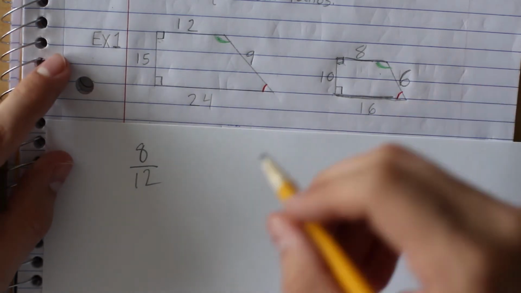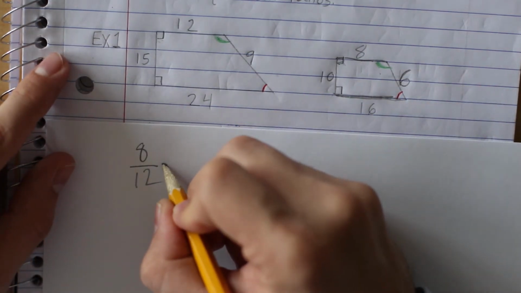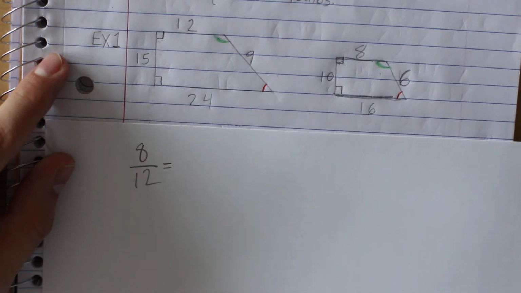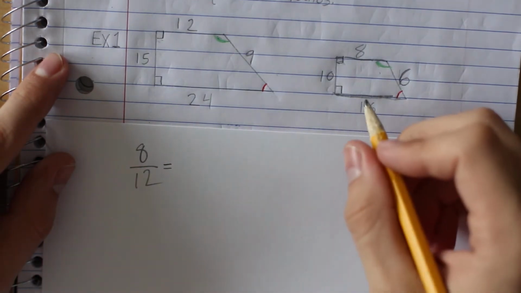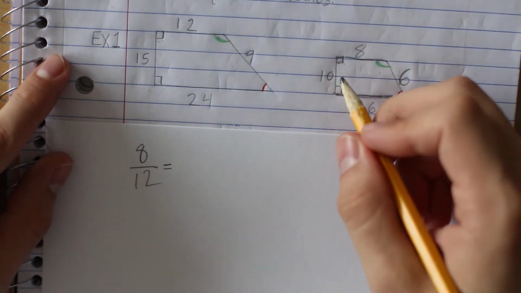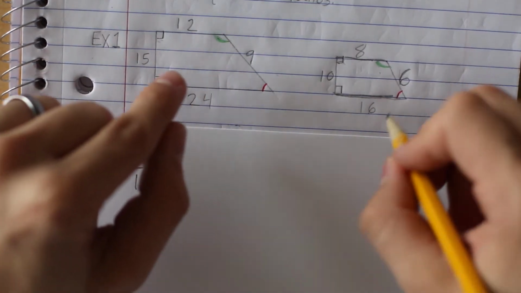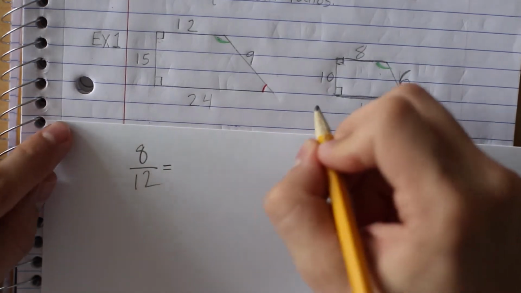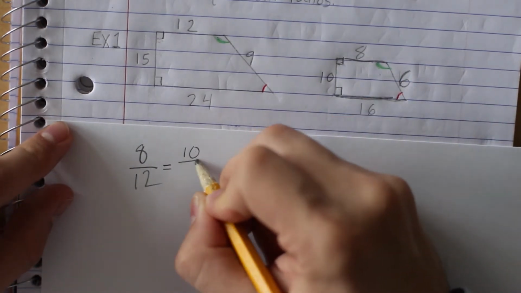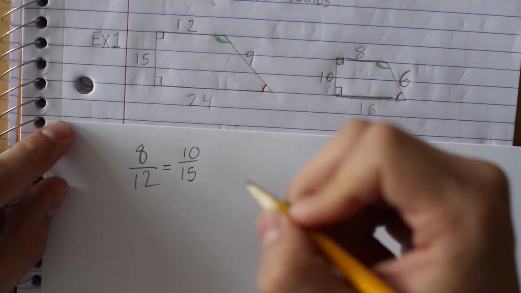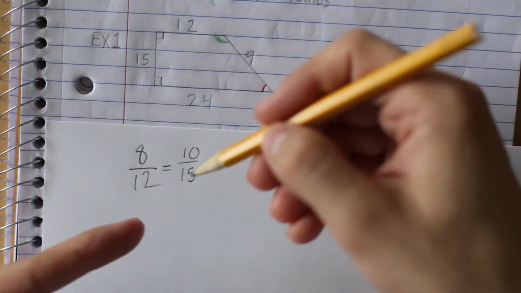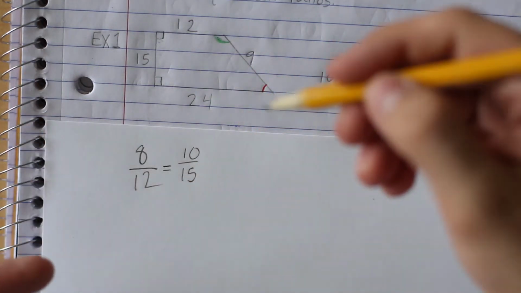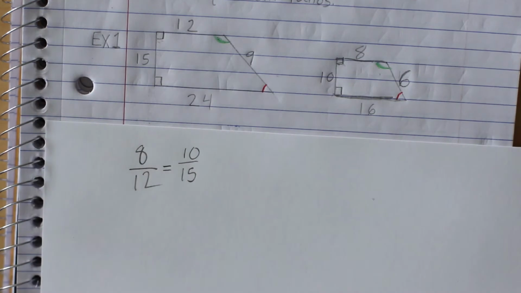Now, next we could say it should be equal to, because it says equivalent ratios, equal ratios, to another pair of corresponding sides. So pick another pair of corresponding sides. We could pick 10 and 15. Now please remember that you can cross multiply to find out if they're equal to each other, or you could reduce.